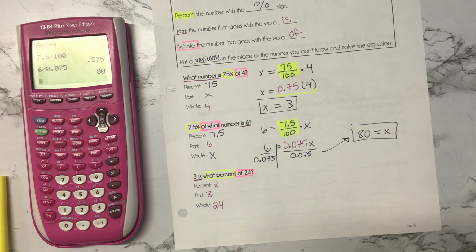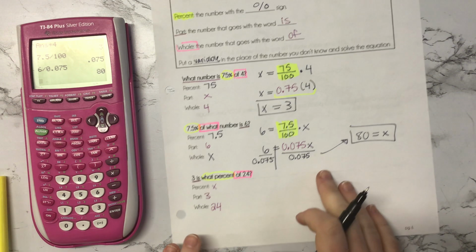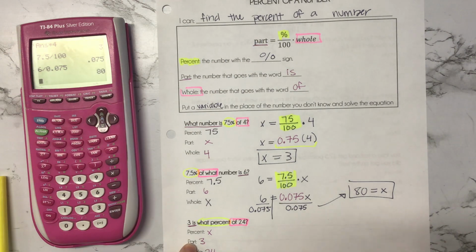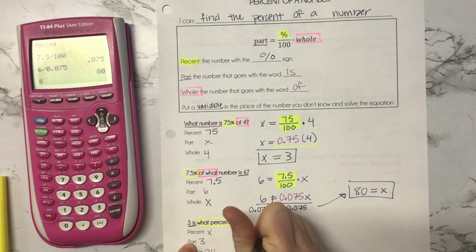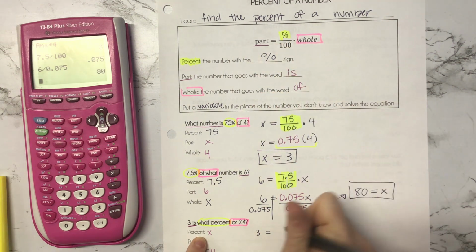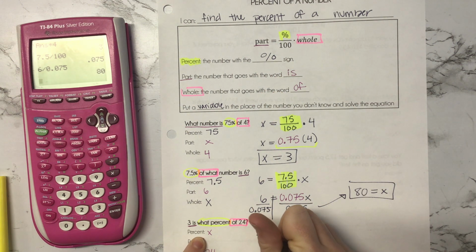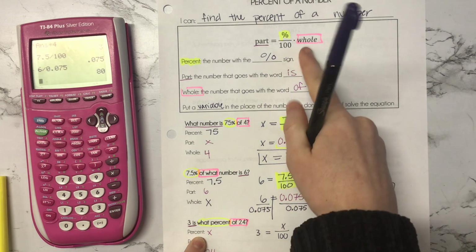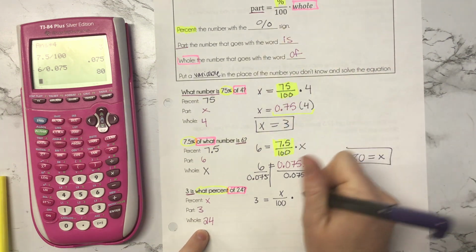Okay. So I'm going to substitute those into my equation. The part, 3, is equal to my percent, which I don't know, so x, divided by 100 times the whole, which is 24.